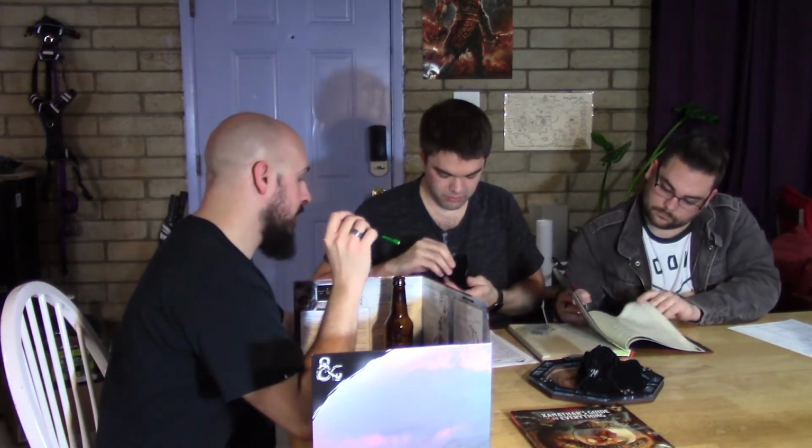Current hit points. So on your class sheet, it tells you what your hit dice is. What does it say for ranger? 1d10 per ranger level. D10 plus your Constitution modifier. So at first level, it's 10 plus your Constitution, and you have 0 Constitution modifier.